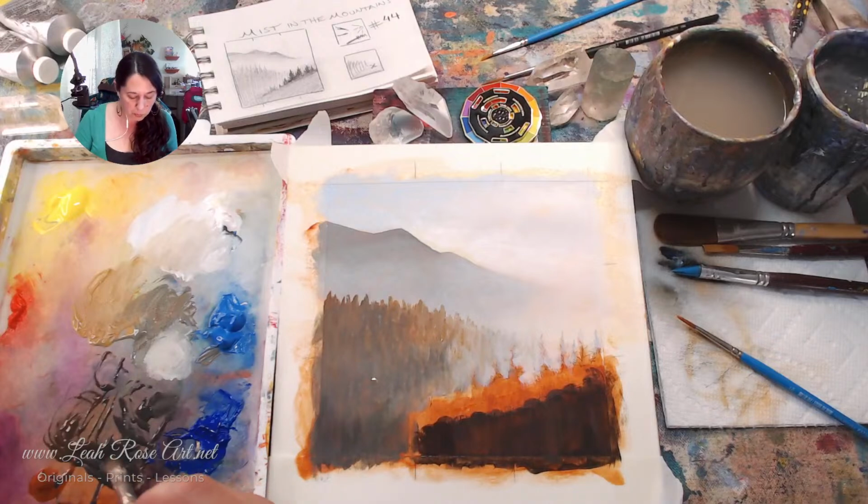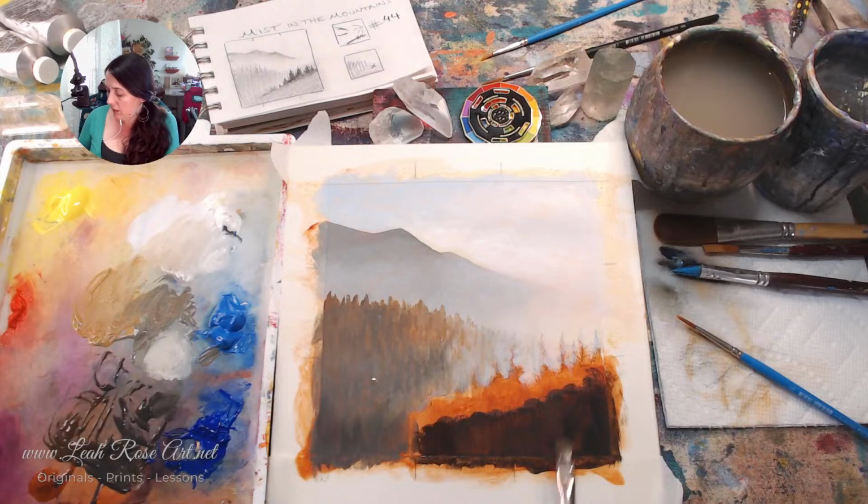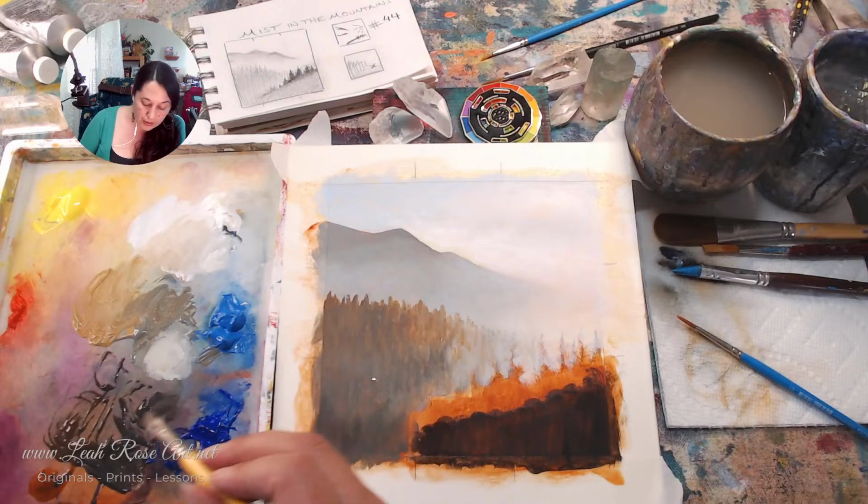I'm going to need to use mostly vertical brush strokes here. And I'm putting it on pretty thick, but I am going to need that to dry.